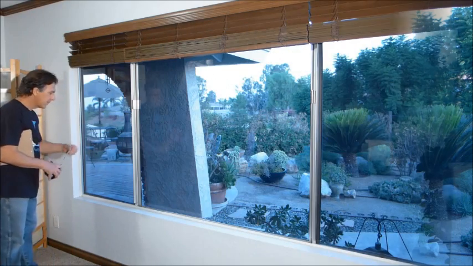The first room is the living room. It has one large window with 3 panes. Measure the first pane width and height, then do the same with the next 2 panes.